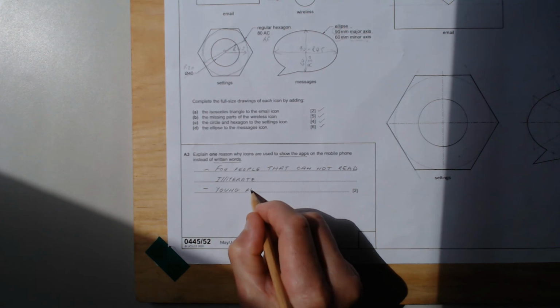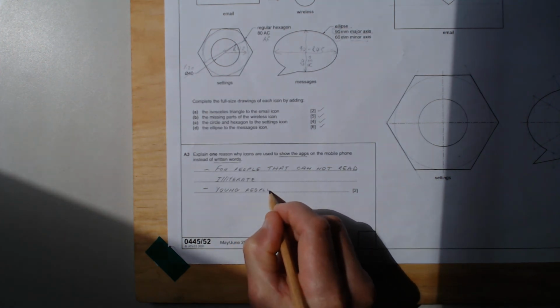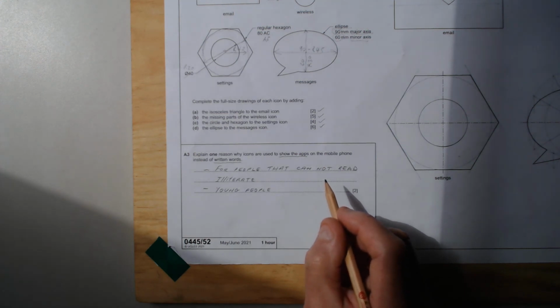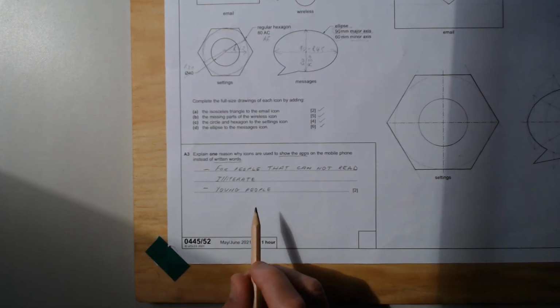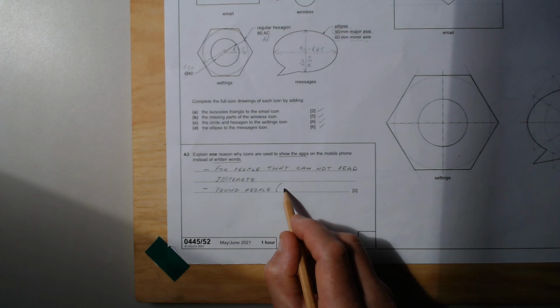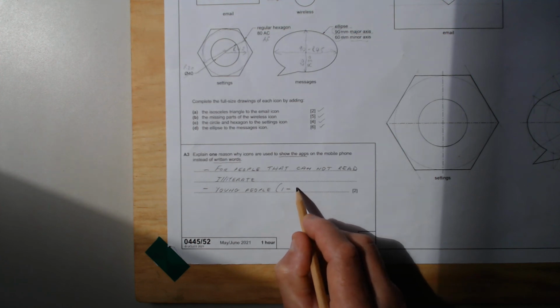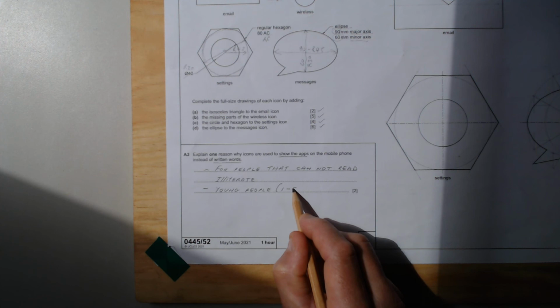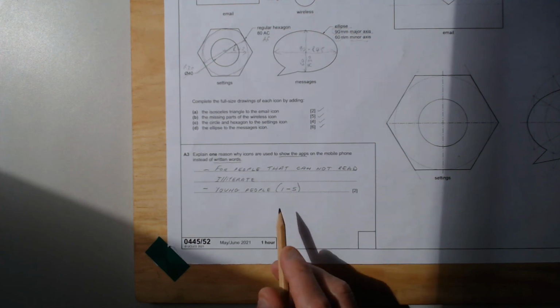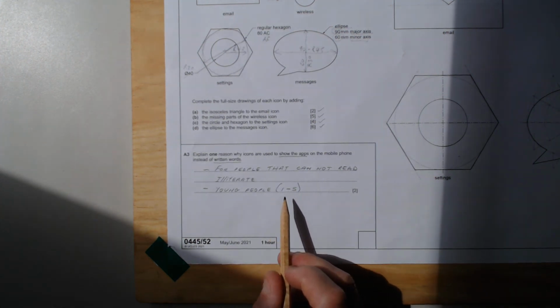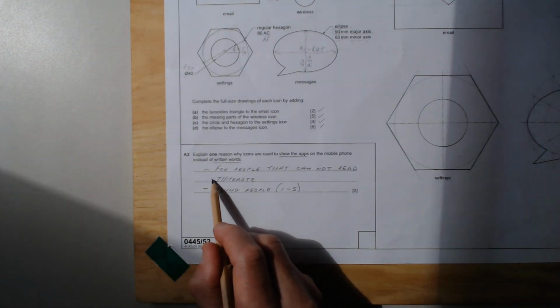Young people, okay, yeah, all right, so it's for young people that cannot read, between the ages of, let's say, 1, and you get clever kids, between 1 year old and, let's say, 5 year olds, they cannot read at this point in time. Okay, so for youngsters and for people that cannot read, which is the illiterate.